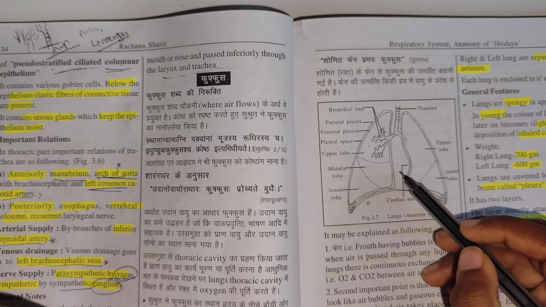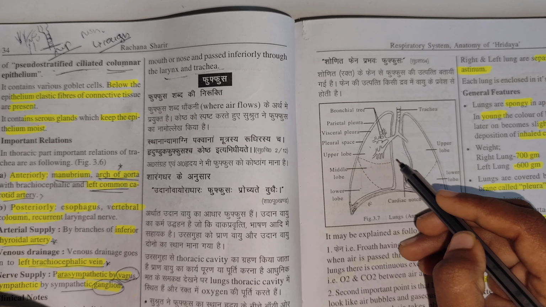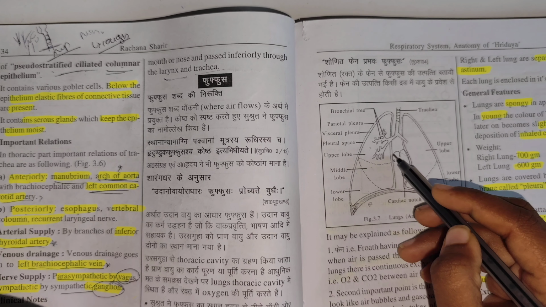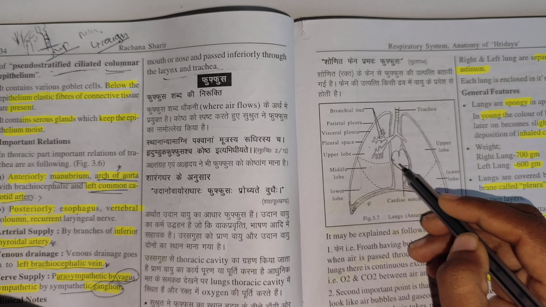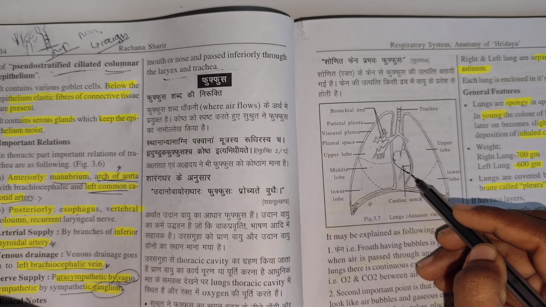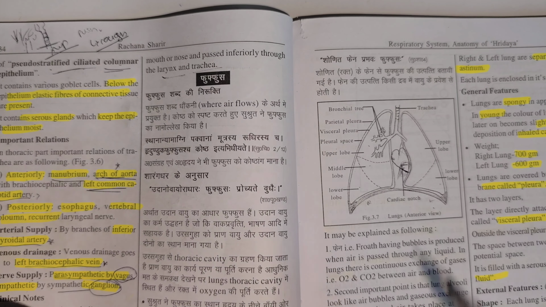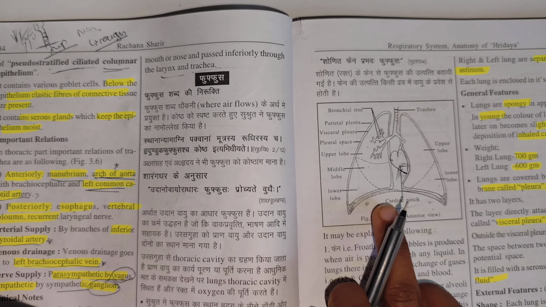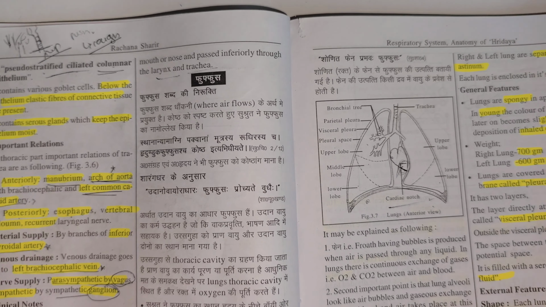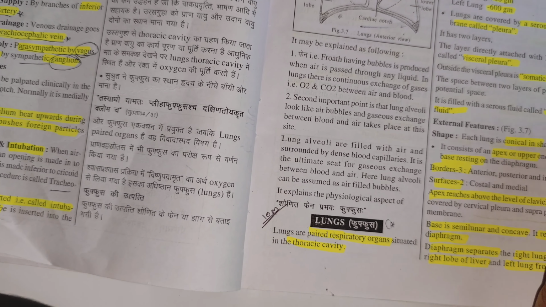And here you have the cardiac notch. Cardiac notch means when you draw the heart, the left side of the heart tilts like this. Where the heart is tilted more towards the left, that is known as the cardiac notch. This diagram must be drawn in the exam. So we'll move on to the concept.